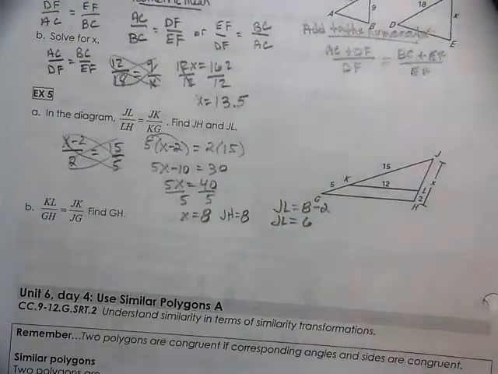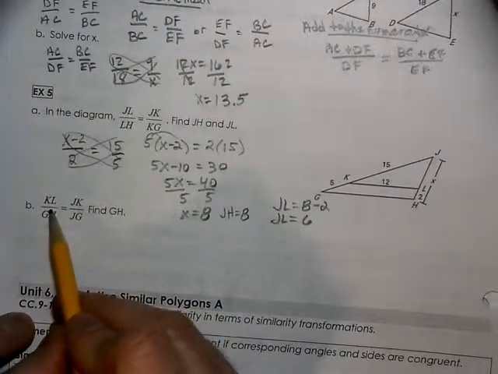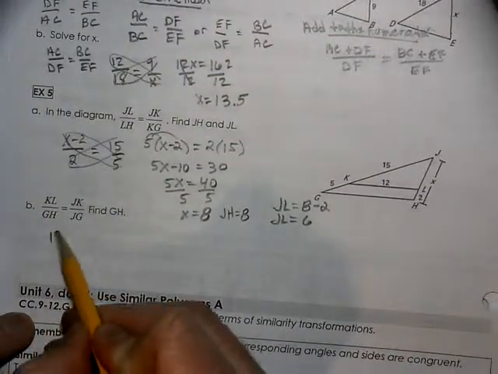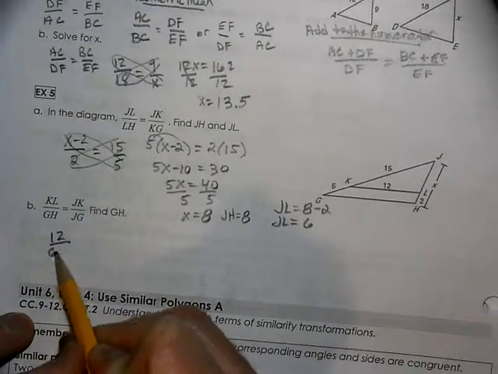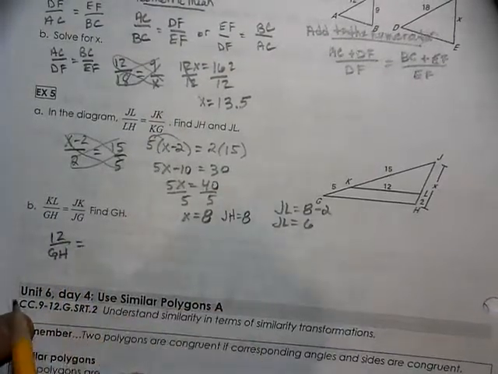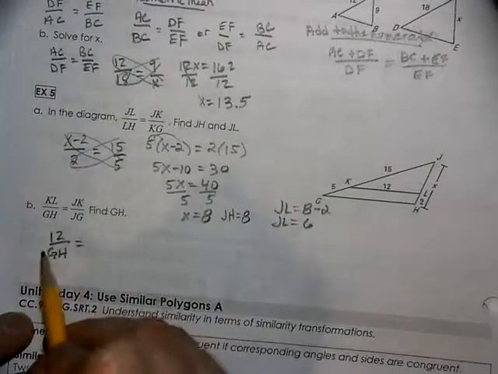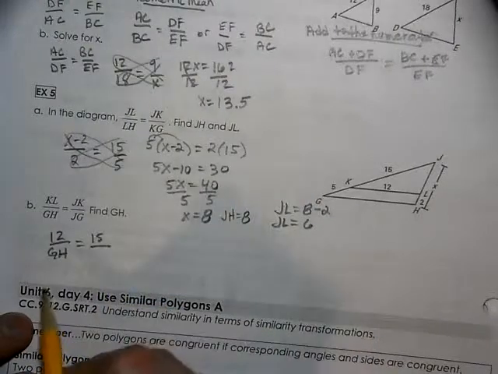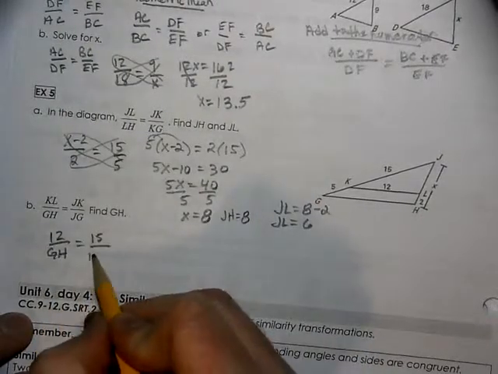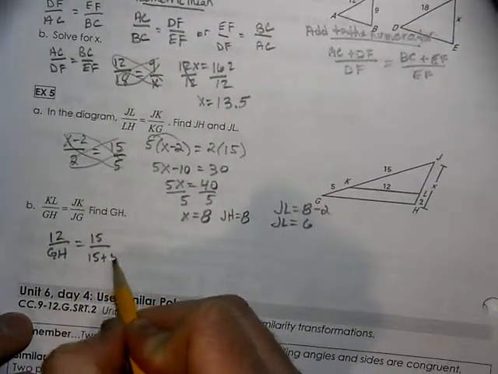And then to finish up, KL is 12. GH is our unknown. JK is 15. And JG is 15 plus 5.